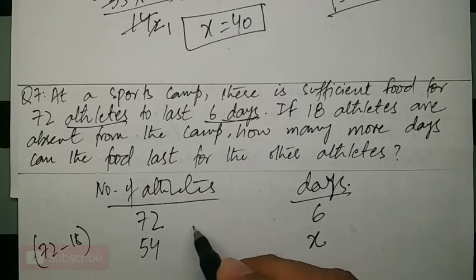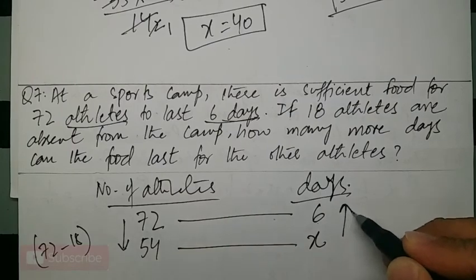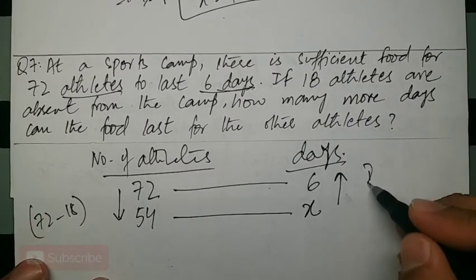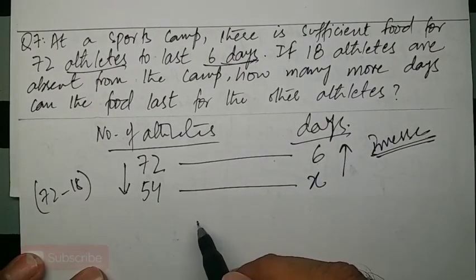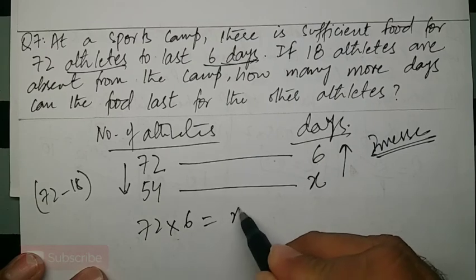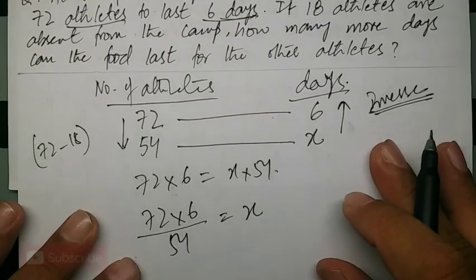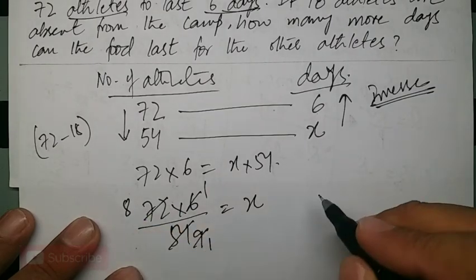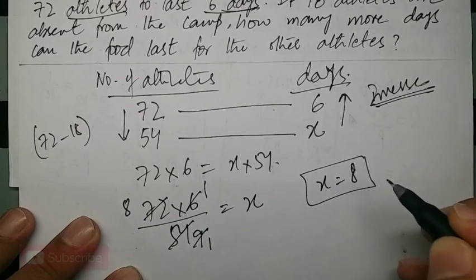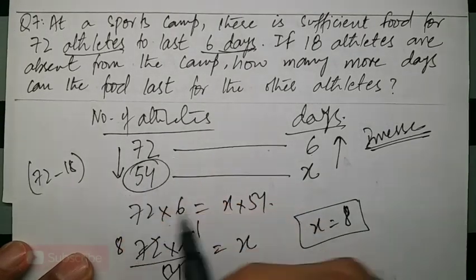So my requirement is to find the number of days, and again it's an inverse relation, because when the number of athletes decreases, the number of days definitely increases, right? So again, inverse relationship. So I will not go with the cross multiplication. So 72 times 6 is equal to x times 54, and 72 times 6 upon 54 is equal to x. So x is equal to 8. It means the food can last for the other athletes, meaning 54 athletes, for 8 days.